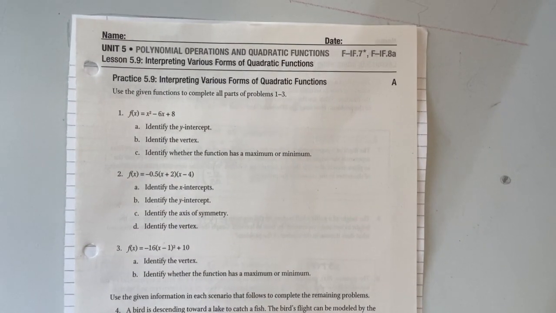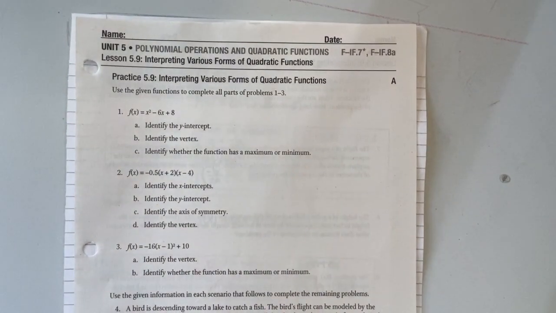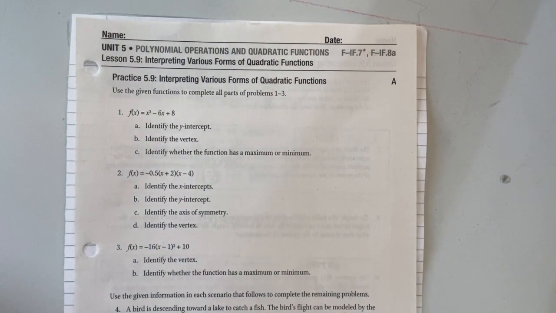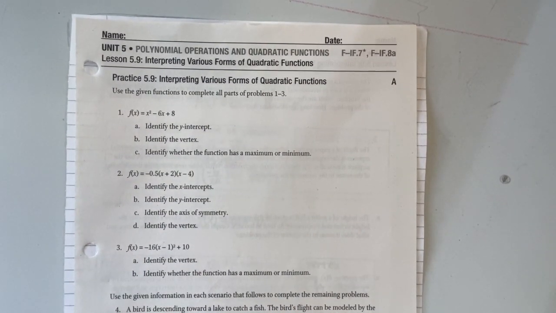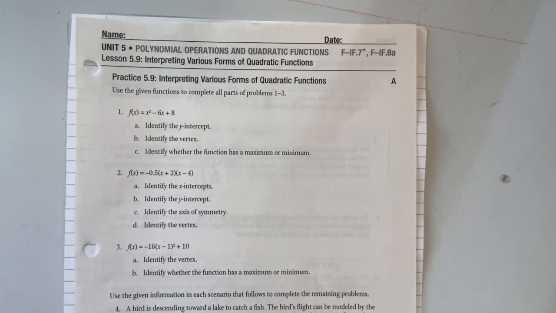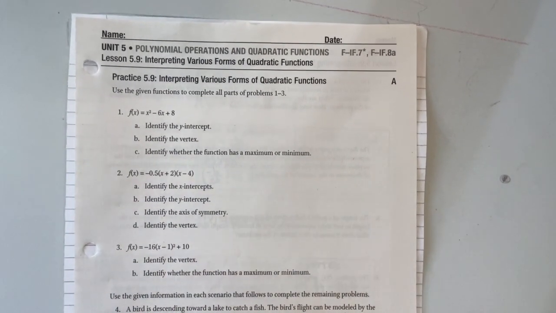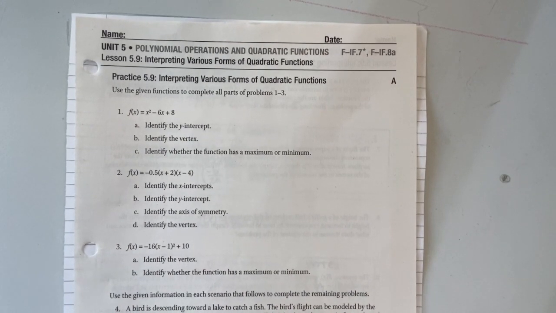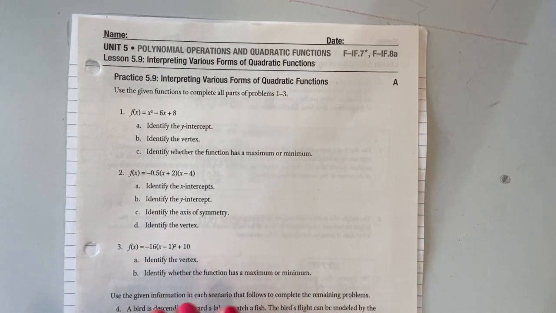So in the last video, we talked about the different forms of quadratic functions and what information you can get from each different form. And in this lesson, we're just going to really quickly look at an example for each of those. So this is from page 179, and I'm going to just do numbers 1, 2, and 3 because it gives me standard form, factored form, and vertex form.